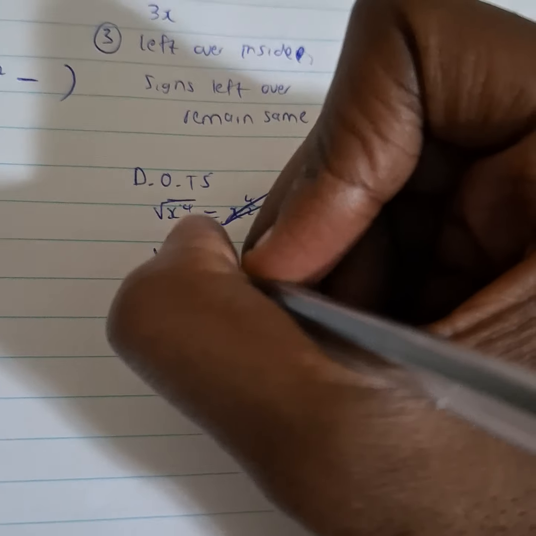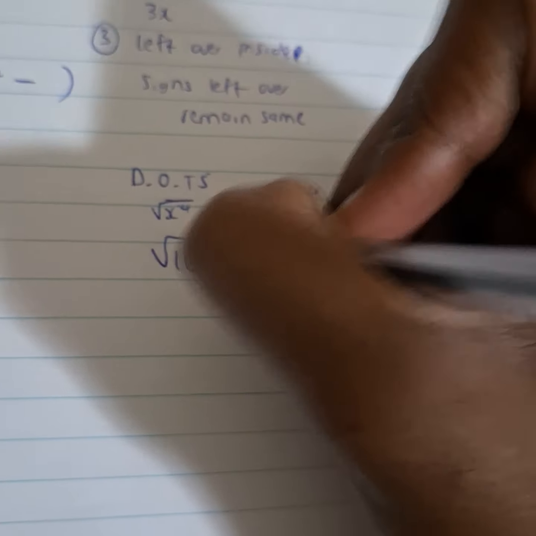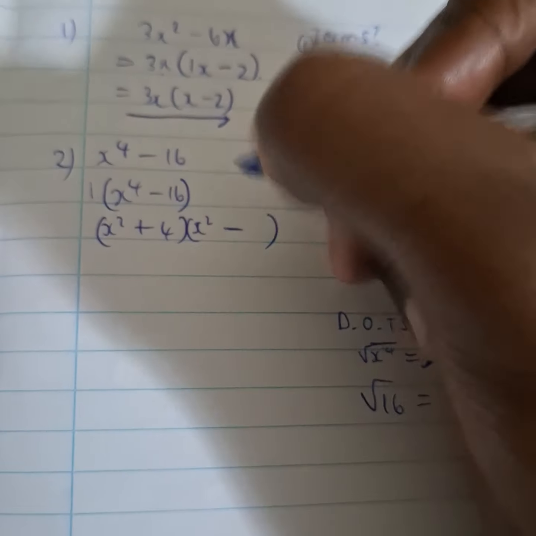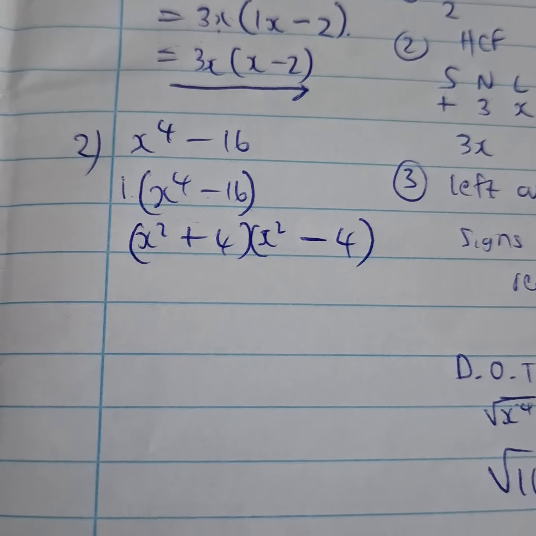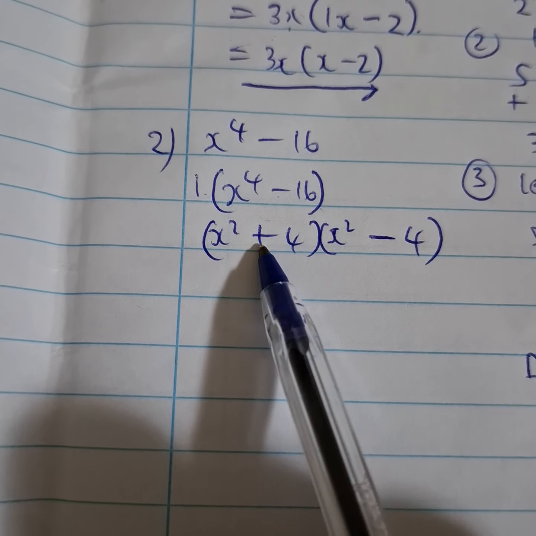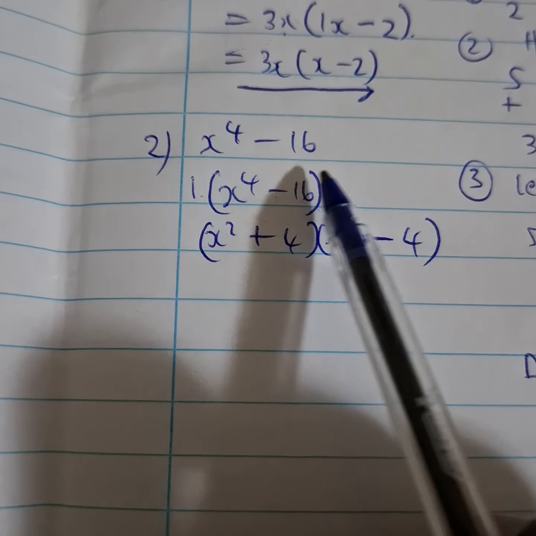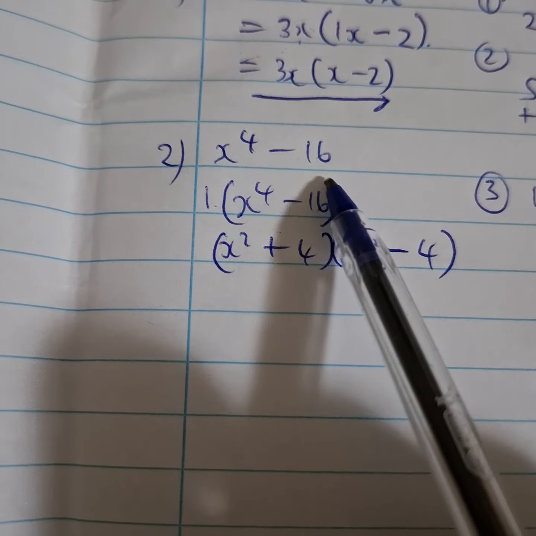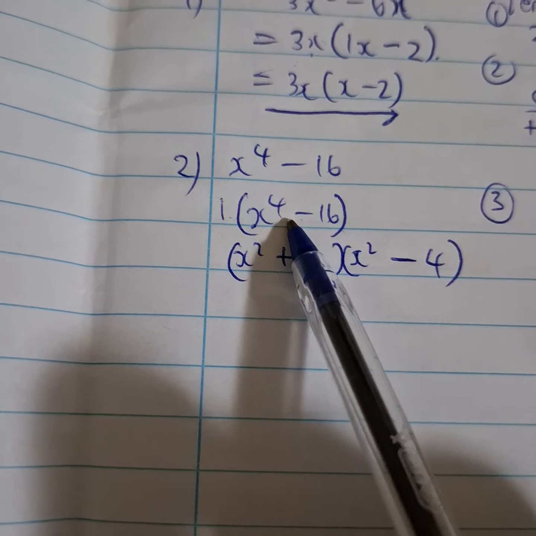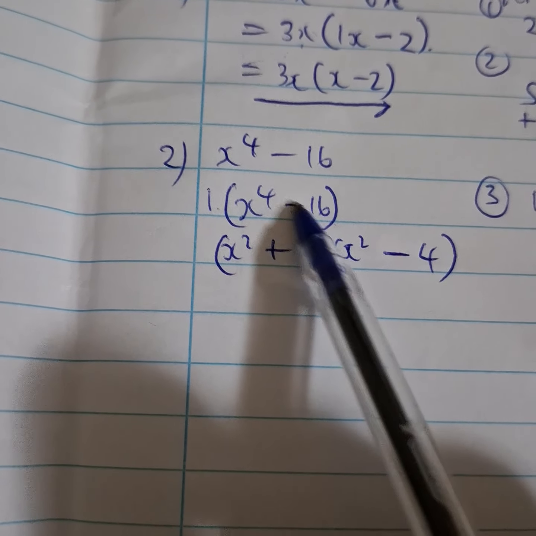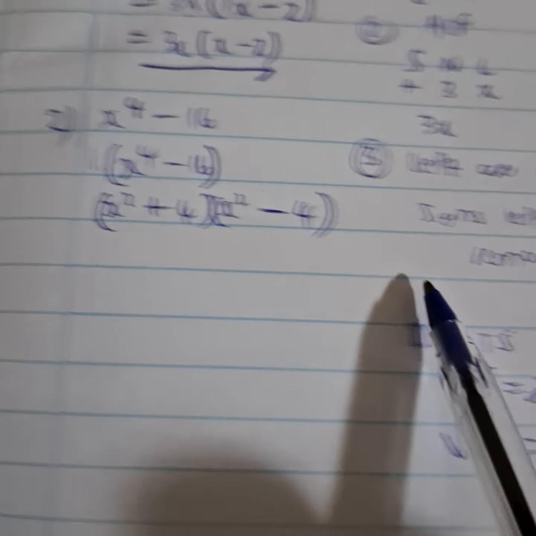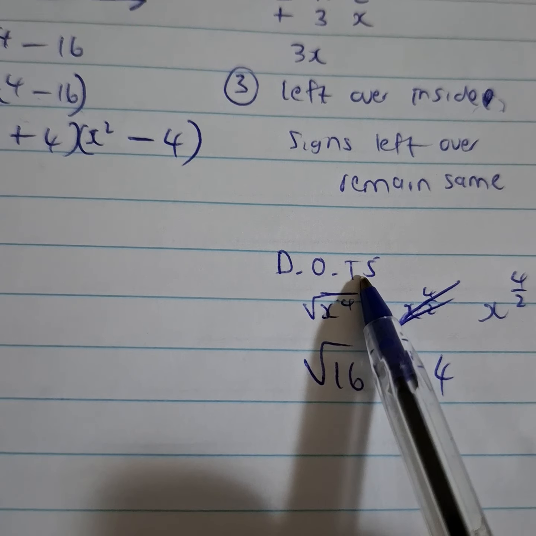Then the next question is what? This is the square root of 16, that is 4. So then that gives us 4 and 4. Now if we look at each individual bracket, is there any further factorization that can be done? And guys, this is something we need to do in each and every step. We need to always ask, is there any factorization that can be done after having taken out the highest common factor? And we did find that there's difference of two squares.